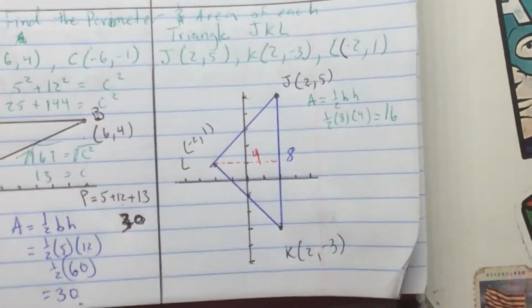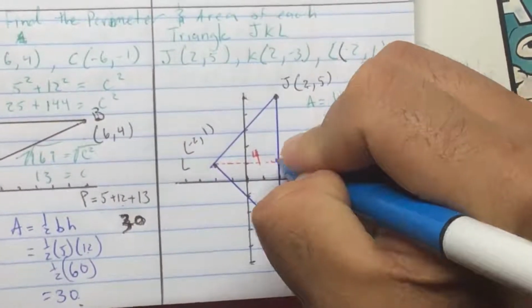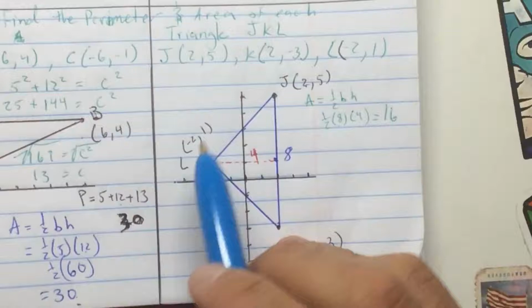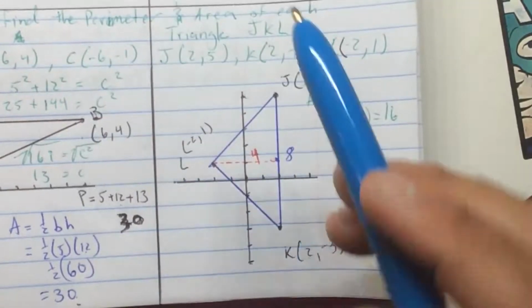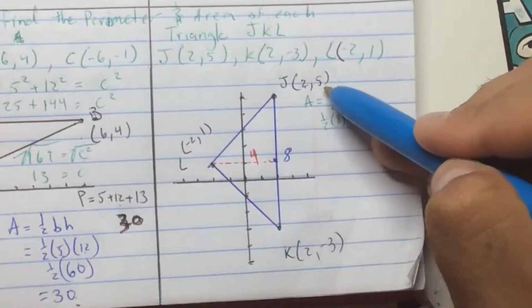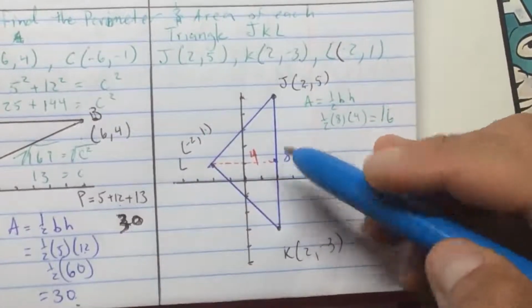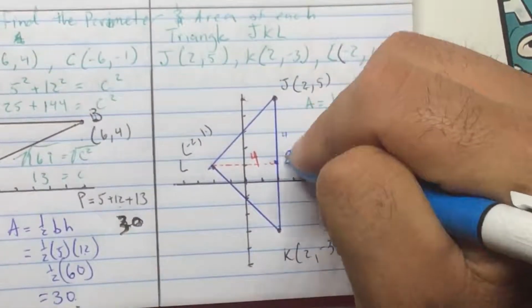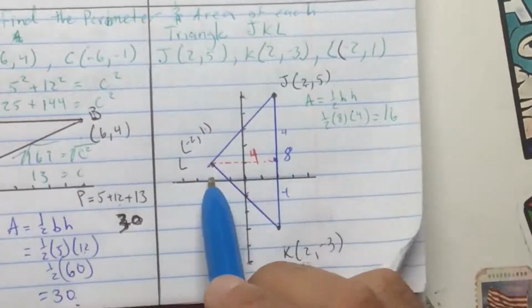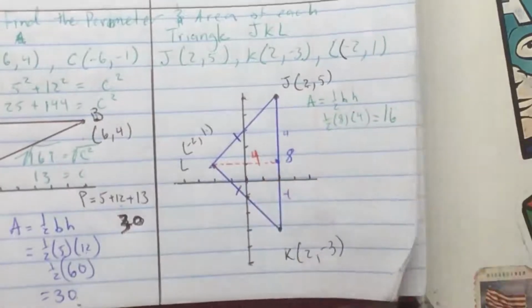So this one's a little bit different. We have an isosceles triangle, because if we notice here, the midpoint would be where we go. From 5 minus 1 would be 4, and 1 minus a negative 3 would also be 4. So this actually splits in the middle of 4 and 4, which is good. That means we only have to find the distance of this one or this one, and it's the same.